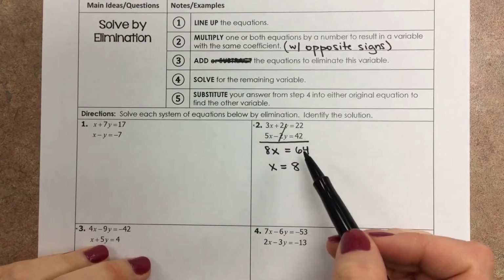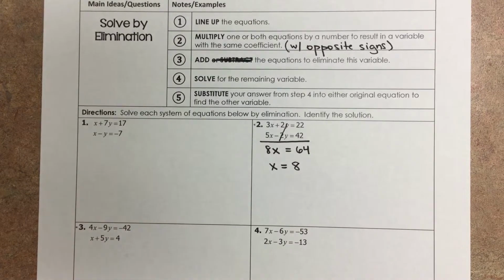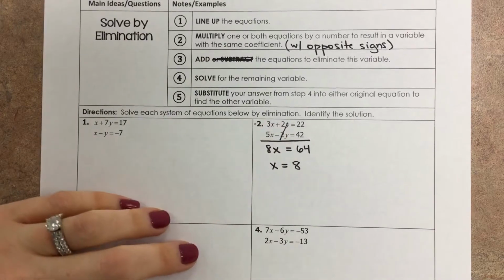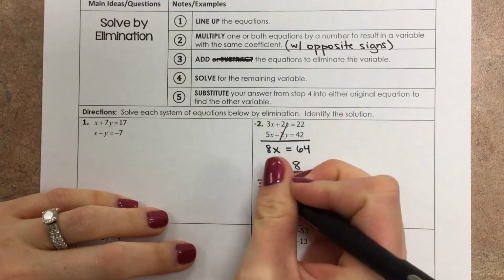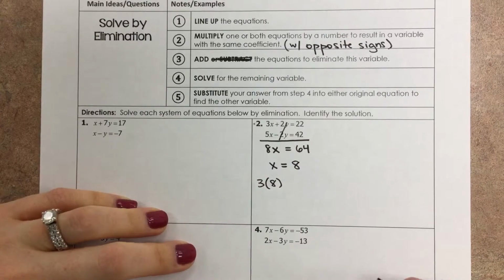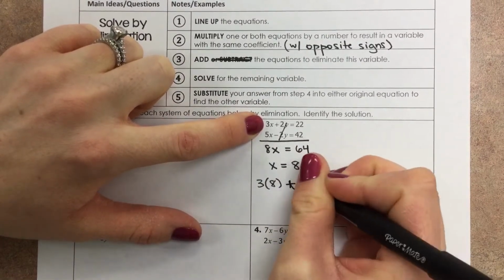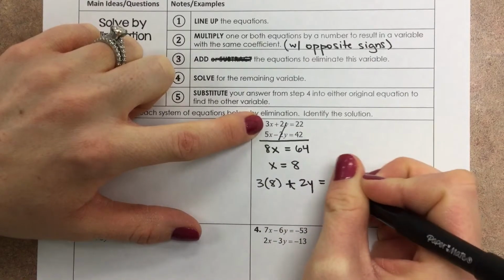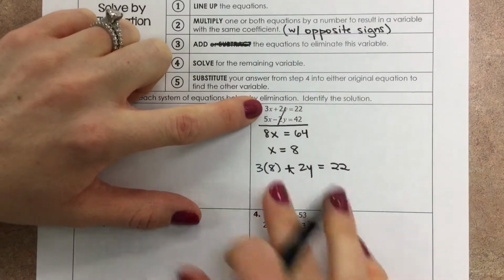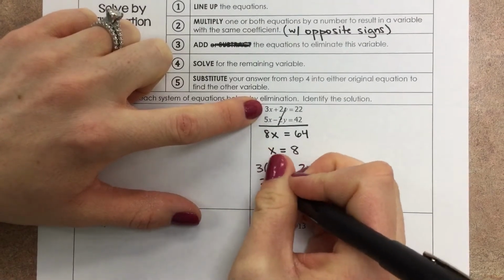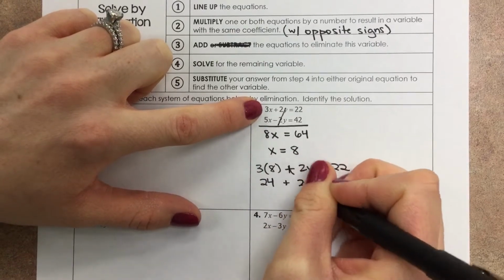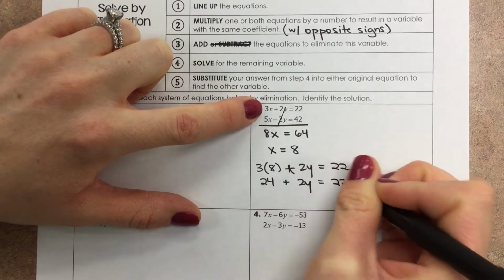So you can pick either one of the equations. Maybe one of them looks like it has lower numbers. Maybe you just always want to go with the first one. Literally does not matter. So I'm just going to go with the first one. So 3x, that's where the 8 gets plugged in, plus 2y is equal to 22. All right, so 3 times 8 is 24, plus 2 times y is equal to 22.